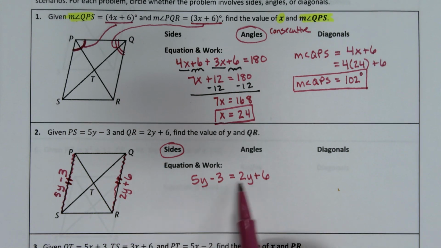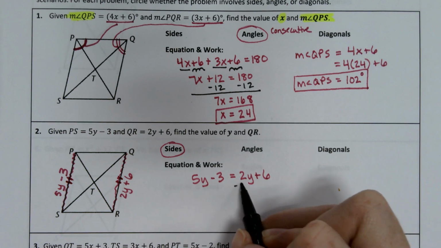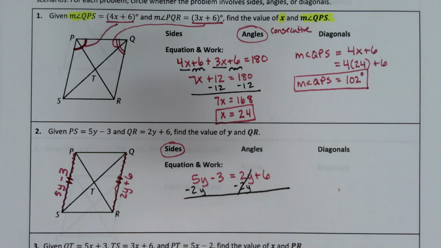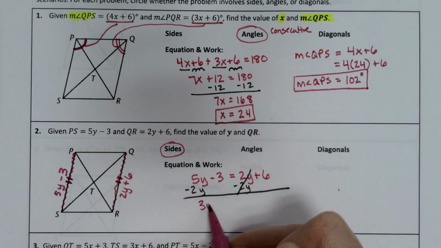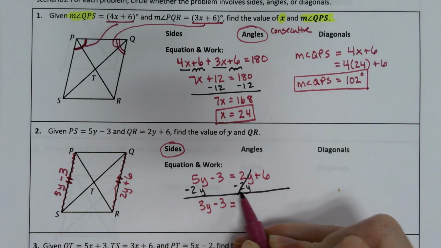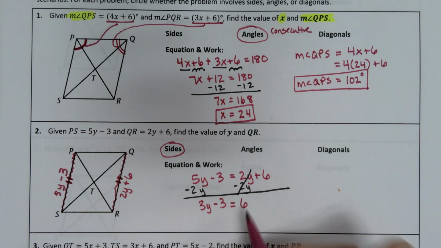This time I have like terms, but they're on separate sides of the equation. So I'm going to start by subtracting 2y from both sides so that all of those y's will be on the same side. 5y minus 2y is 3y. That minus 3 stays there. 2y minus 2y is 0, so that part's gone, and I just have a positive 6 left then.